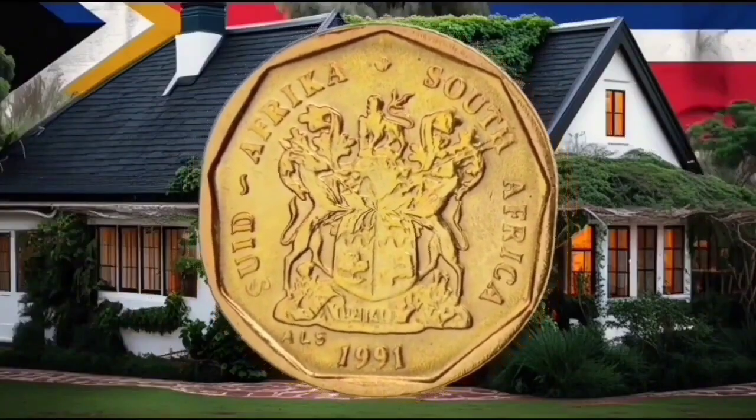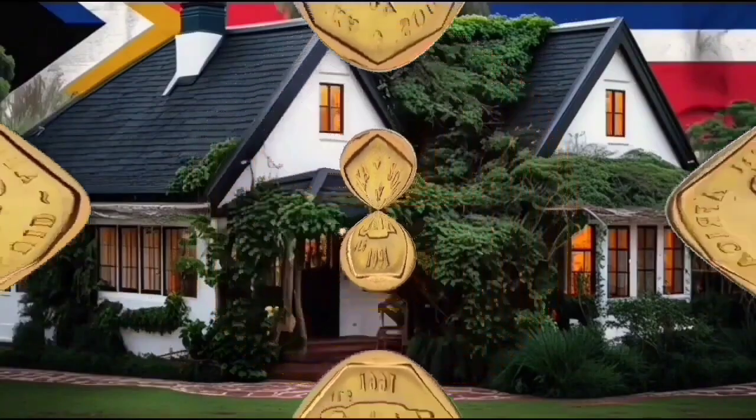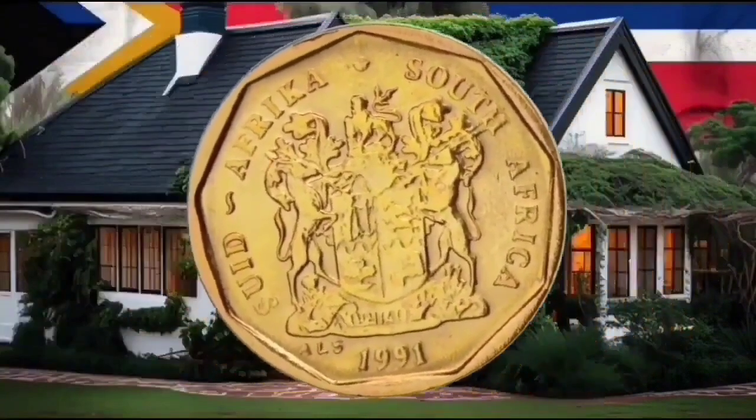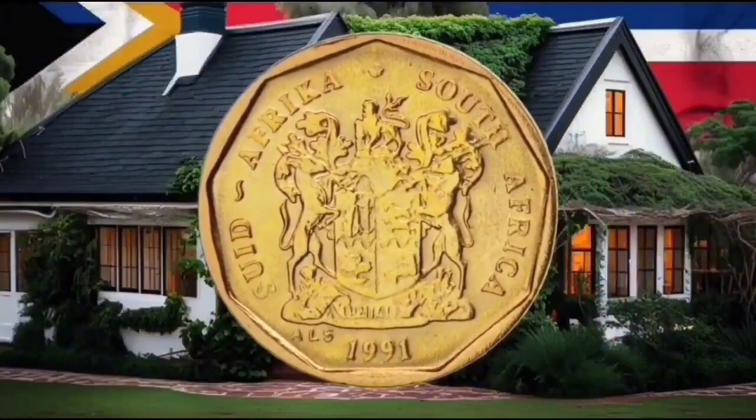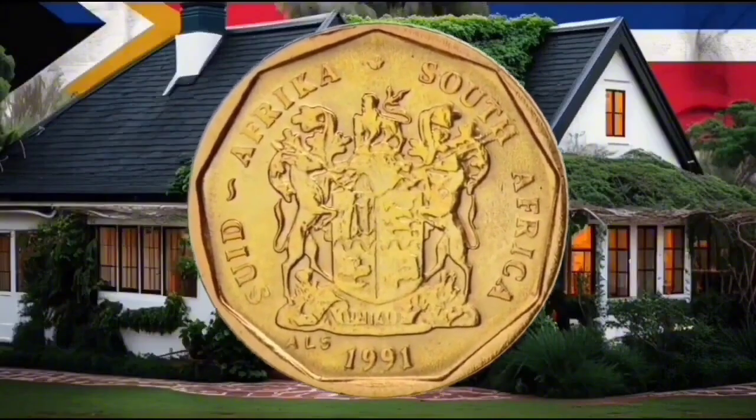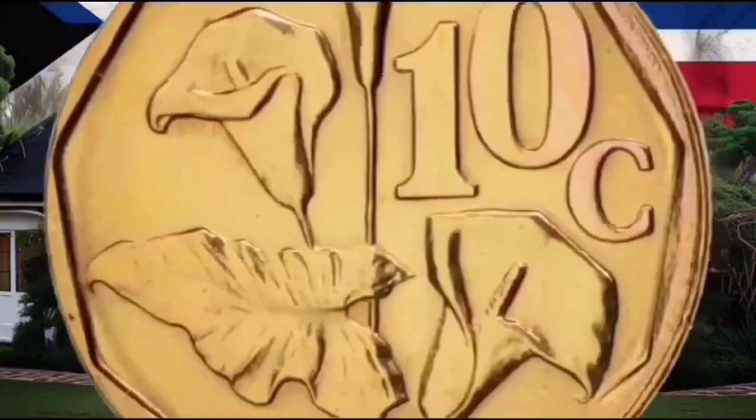This high value is not typical for all coins of this date and denomination, but specific specimens, perhaps with double die errors, off-center strikes, or historical auction records, have drawn intense interest and bidding from elite collectors.